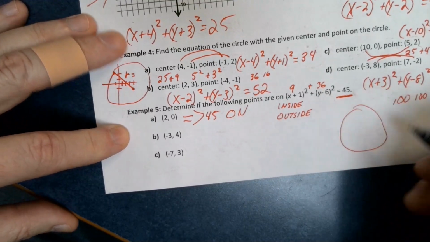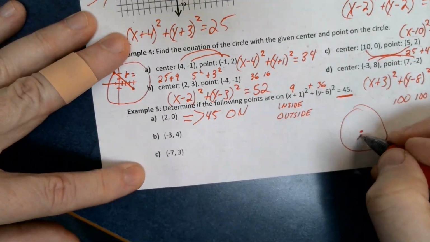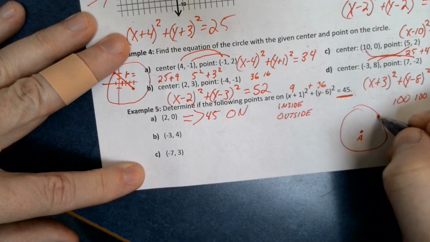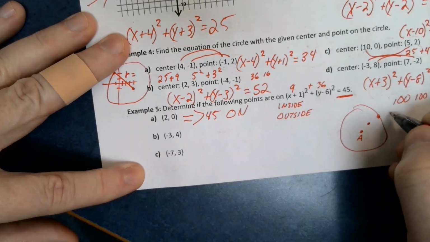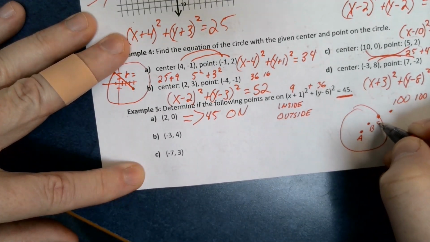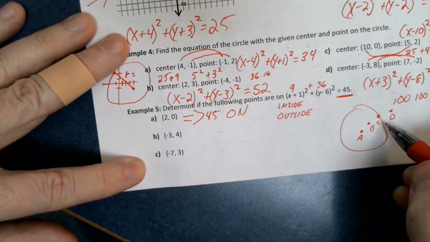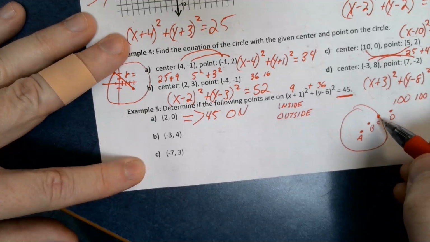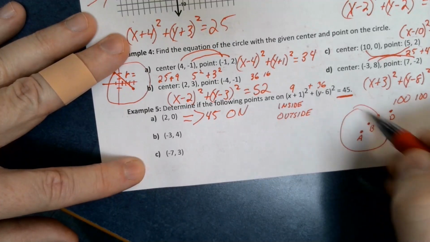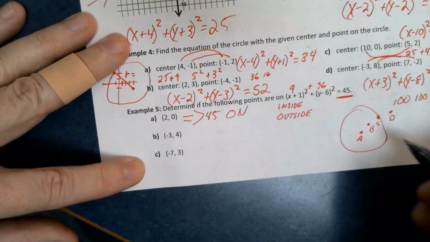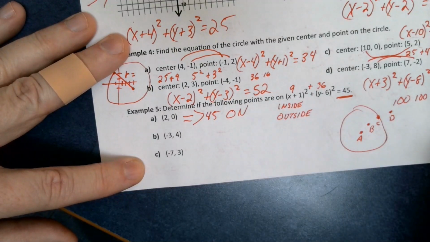Now, in terms of what that means, if this is circle A, and I had these 3 points right here, here's B, C, and D, then that point right there, 2, 0, would be a point that's on the circle because it's exactly the same distance, the square root of 45, away from that center. Okay?